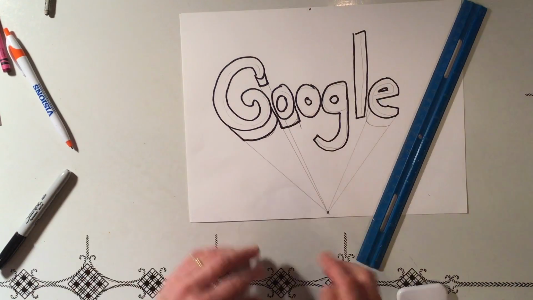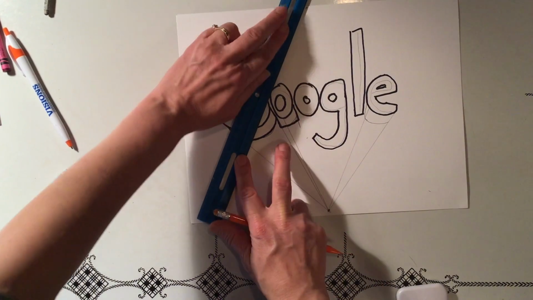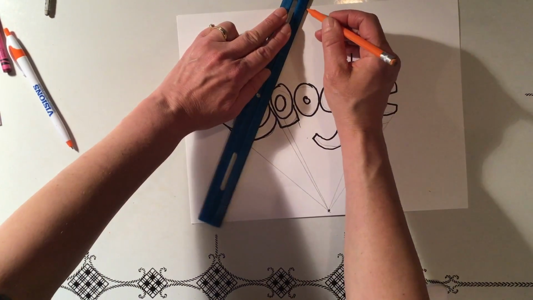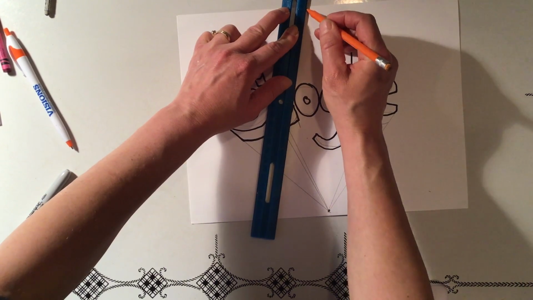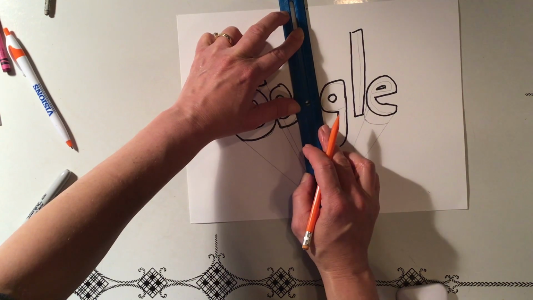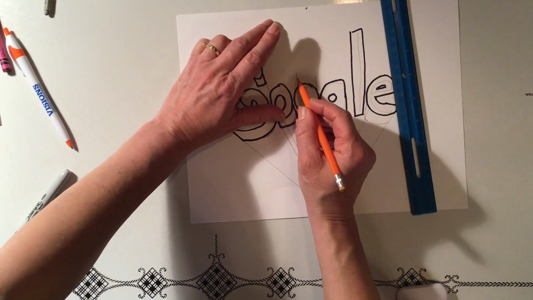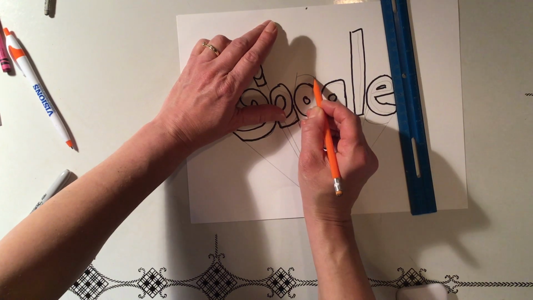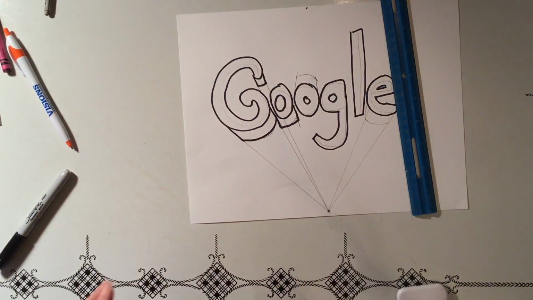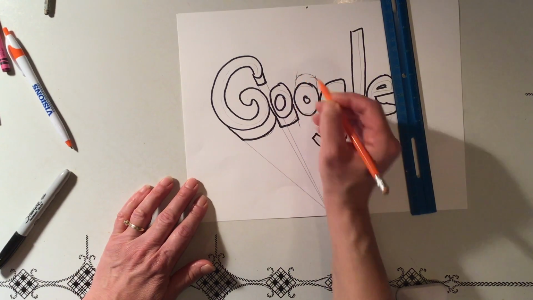So if you wanted to change it up and have it look like you're going from the top, you do the same thing. Follow the dot. And I'll just do the O. And if you wanted to, you could even have the letters go fancy like that.